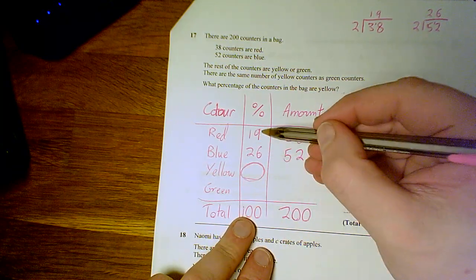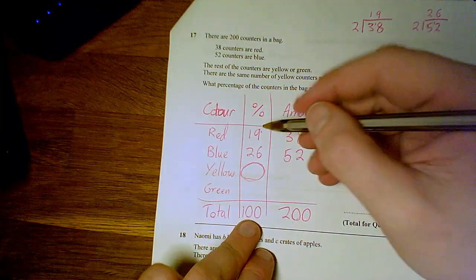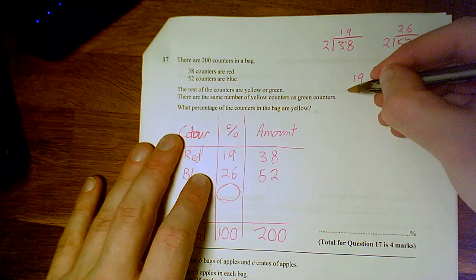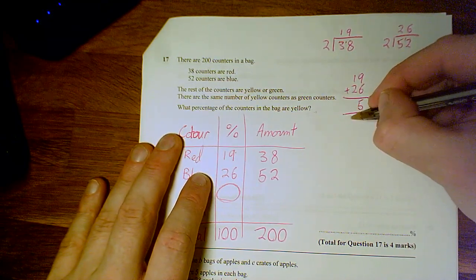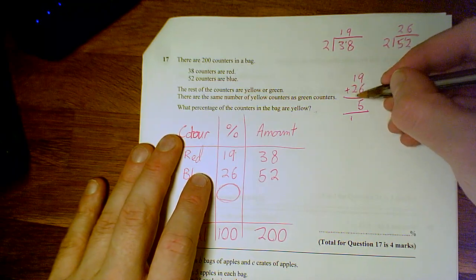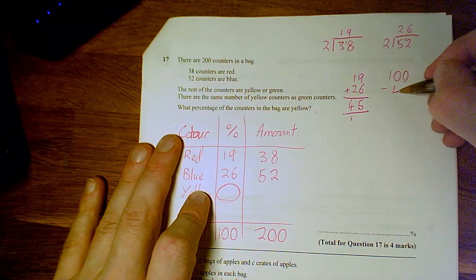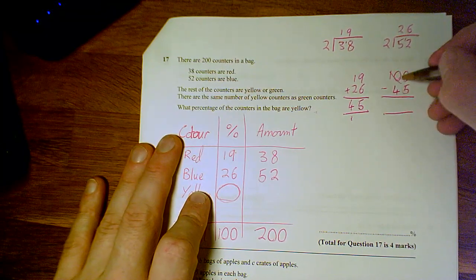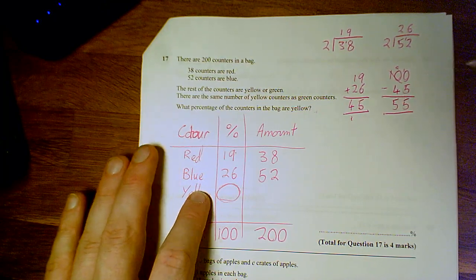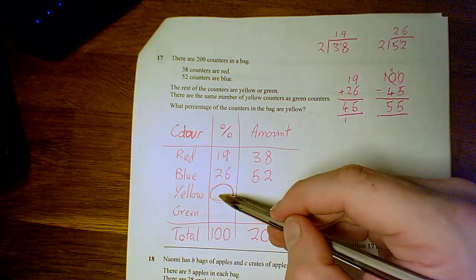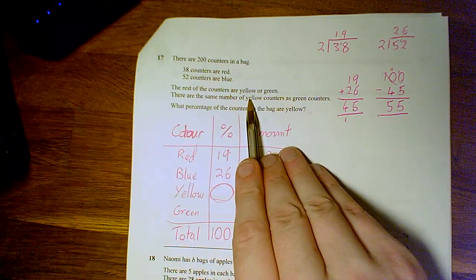Now, I can see how much percentage I've used so far and work out what's left. So I've used so far 19 and 26. 9 plus 6 is 15. 1 plus 2 is 3, plus 9. So I've used 45% of the counters so far. So what's left? 10 take away 5 is 5. 9 take away 4. Right, so I've got 55% left. I don't know how many of them are yellow or how many are green. Except I do. It says it's the same of both.